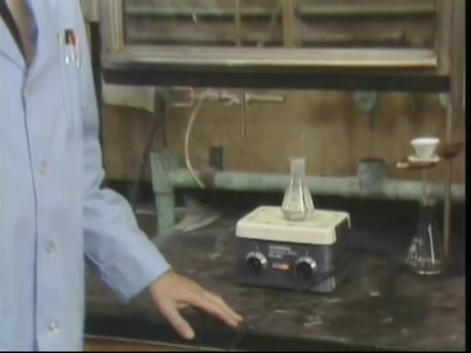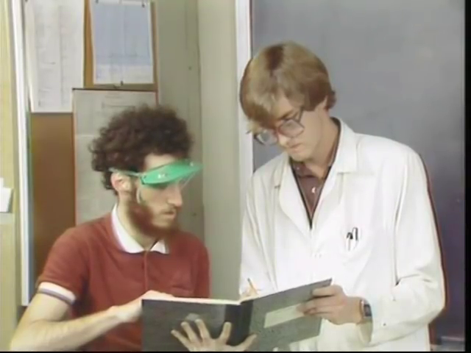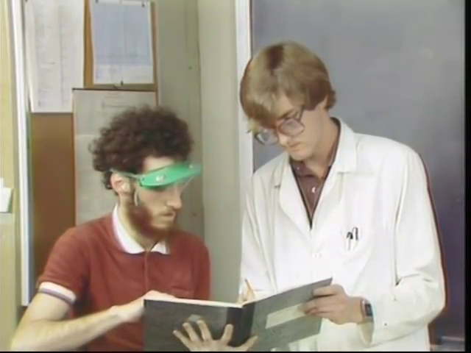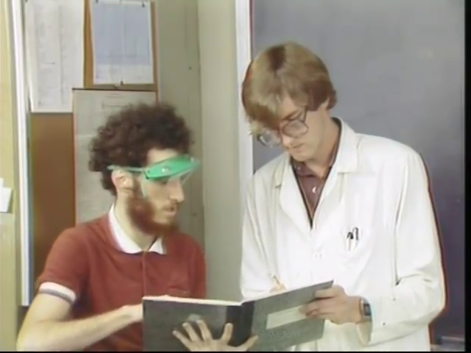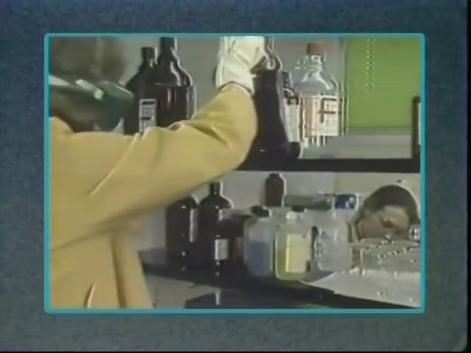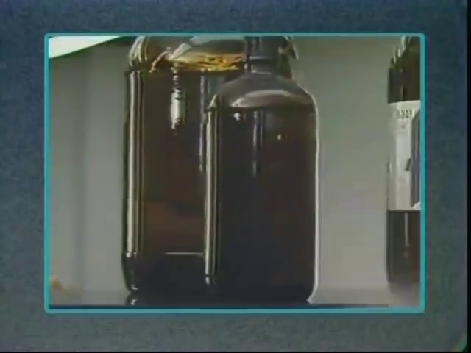Use a fume hood for all toxic and volatile chemicals. Always read and understand the experiment directions before you begin. If you're uncertain about anything at any time, ask for assistance. When an accident does occur, respond properly and promptly.